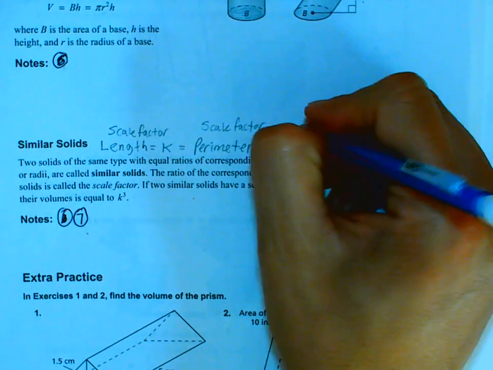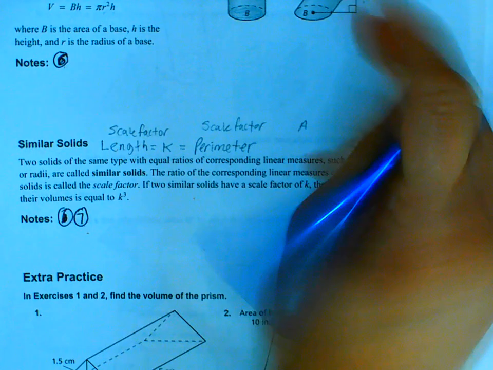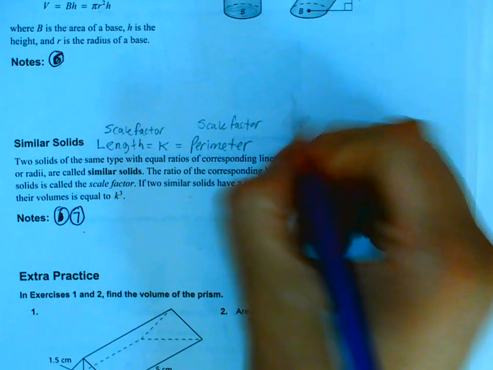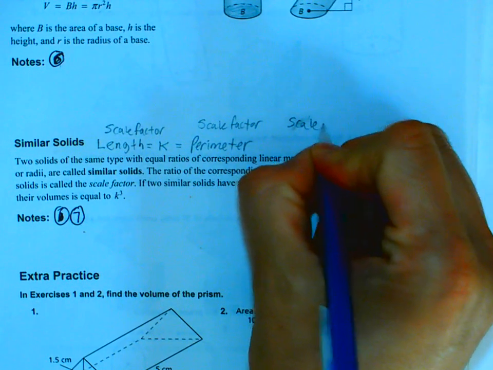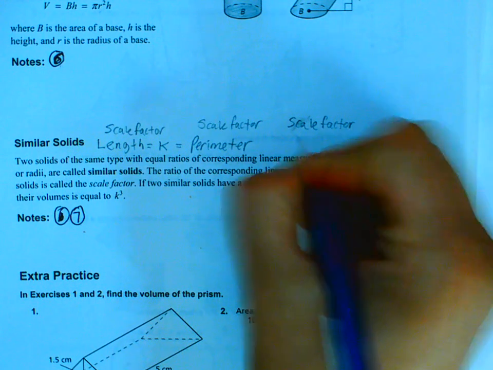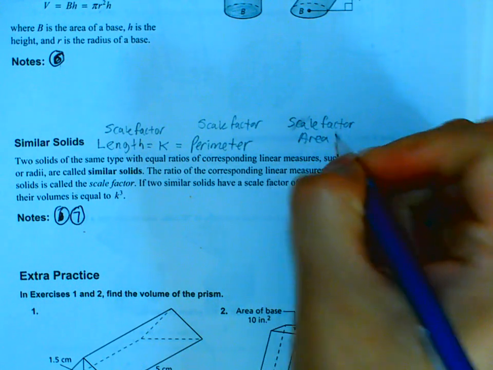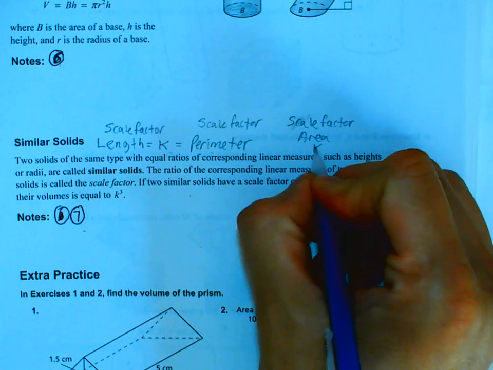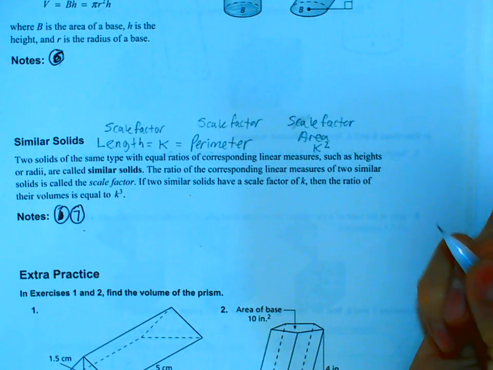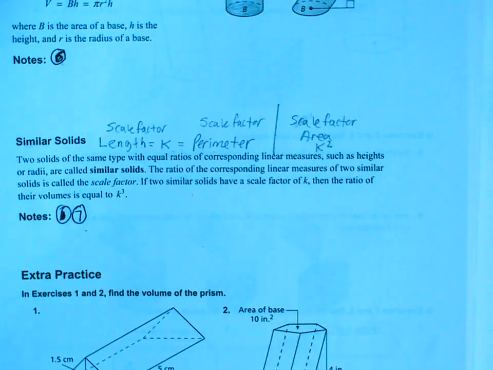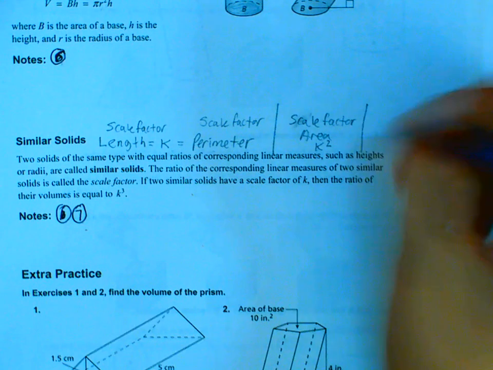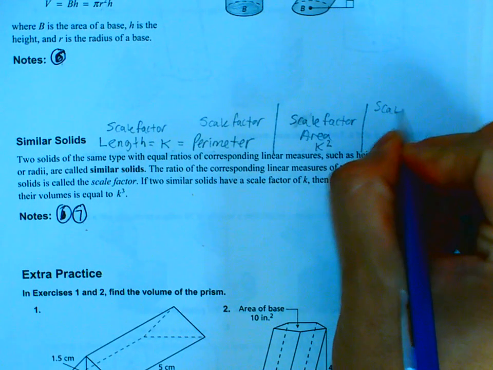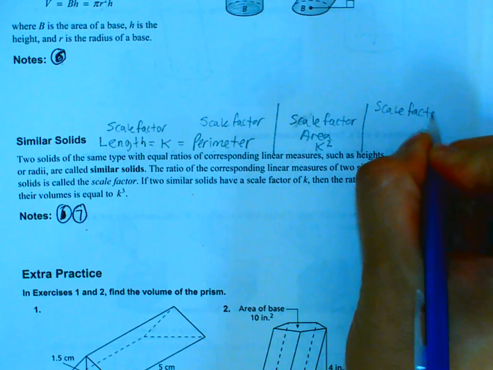Now, when we talked about the scale factor of the area, it was the scale factor of the lengths or the perimeter quantity squared. Now, for this lesson, we're going to be dealing with the scale factor of the volume.